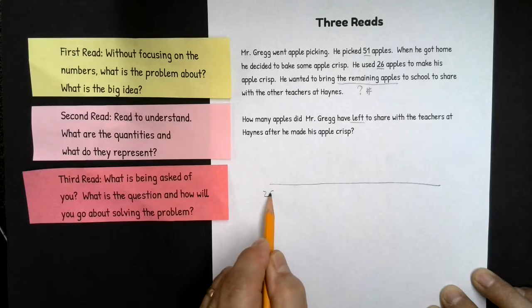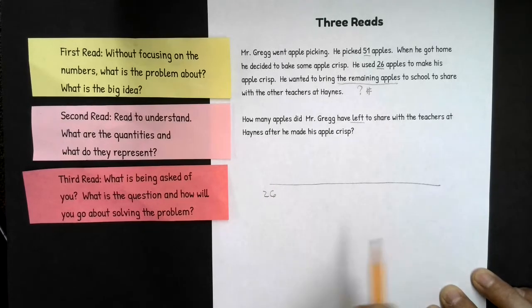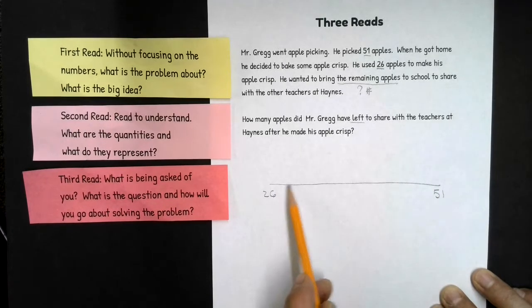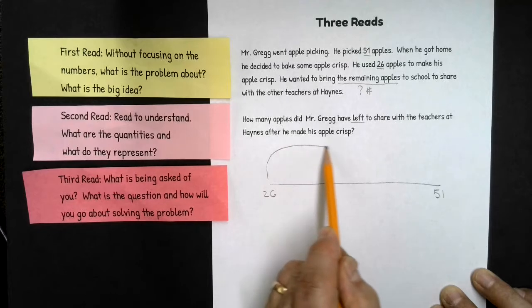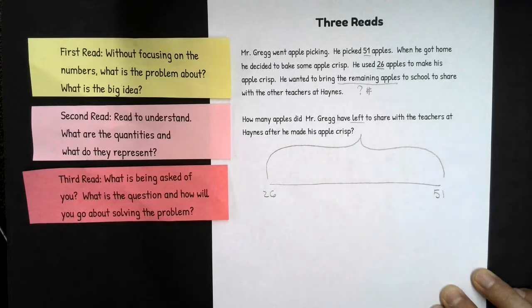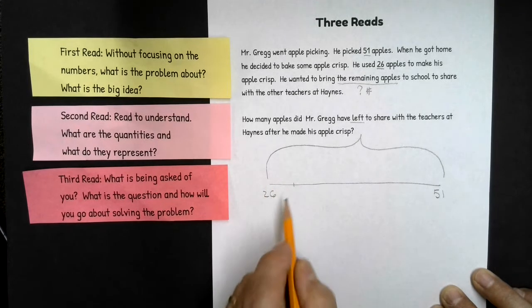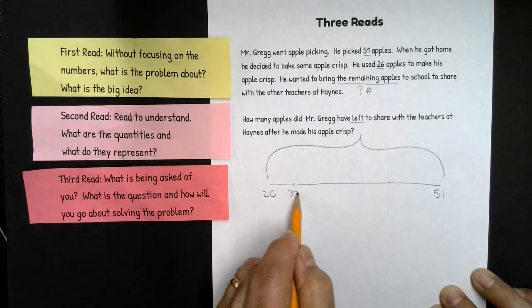So we're going to start with our lower number, our 26 apples that I used, and we're going to put our higher number at this end. And we're going to find out how many apples. This is going to be how many are remaining. That's the difference between these two. So I love this. 26, I know 26 and 4 gets me to that friendly number.